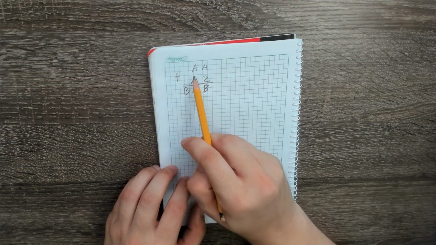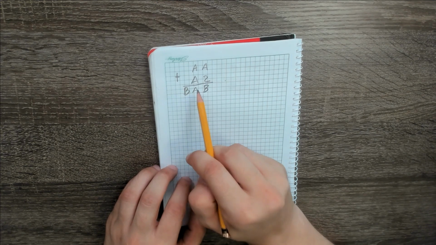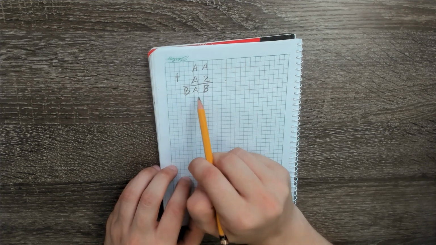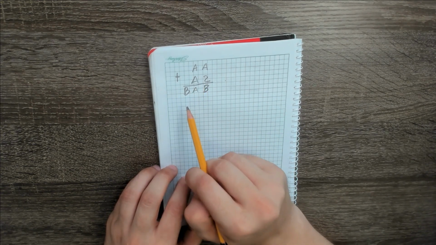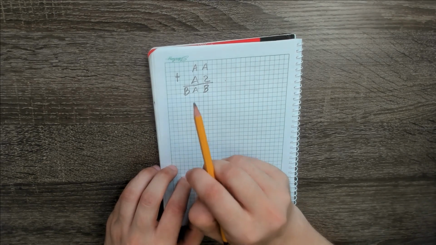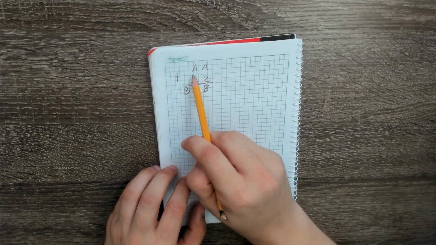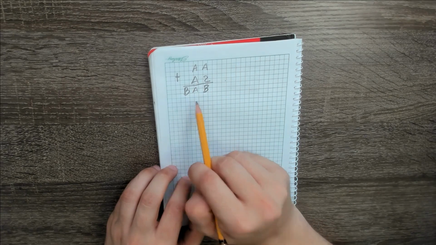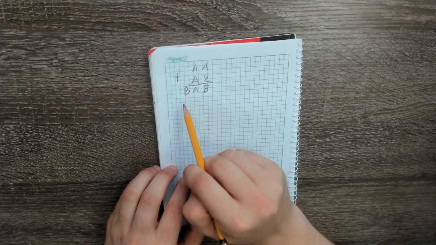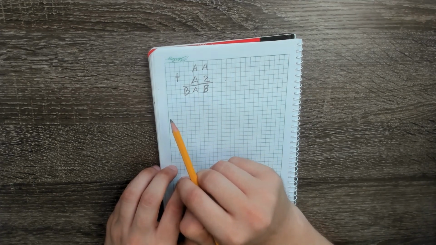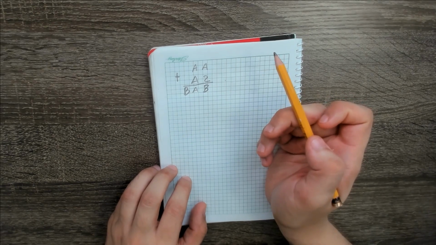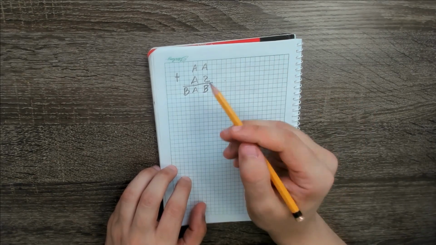We've got a number AA plus A2 equals BAB. A and B are numbers. All these A's are the same number, all B's are the same number, and A and B are different numbers. So how would I approach it?